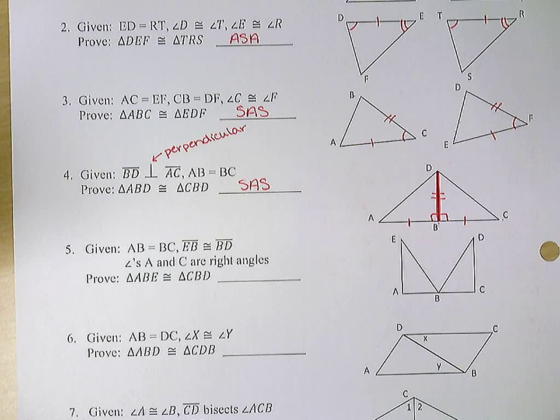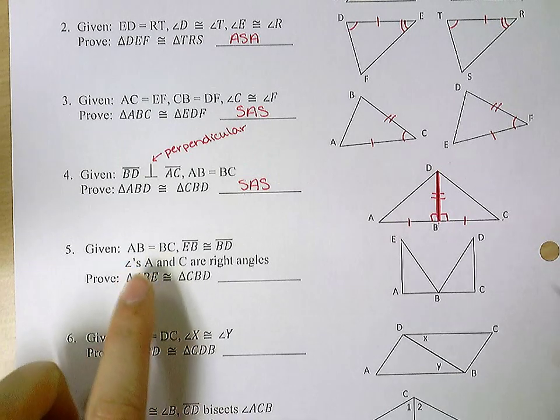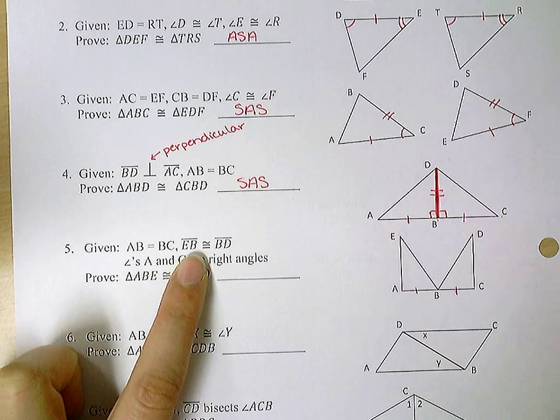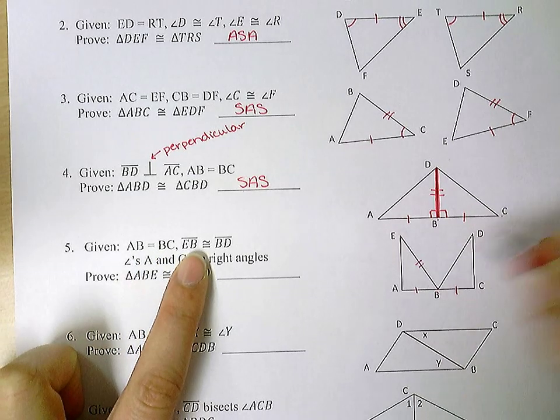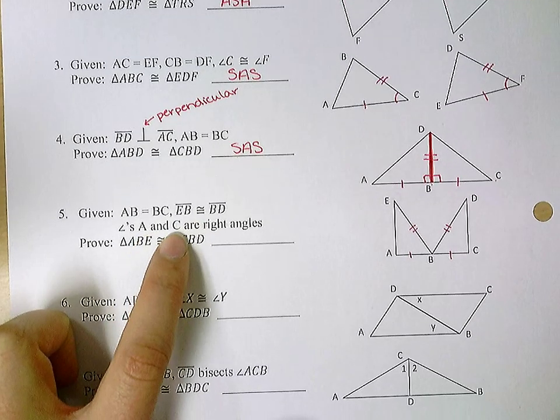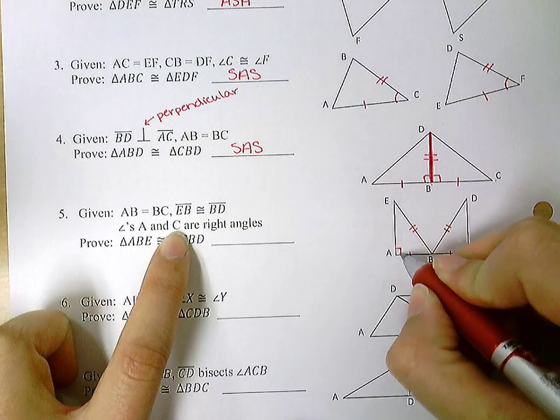I want to start going over this so I can give you some time here to work on your assignment. So, number 5, labeling your triangles. You have AB equal to BC. You have EB congruent to BD. And you have angle A and C are right angles.